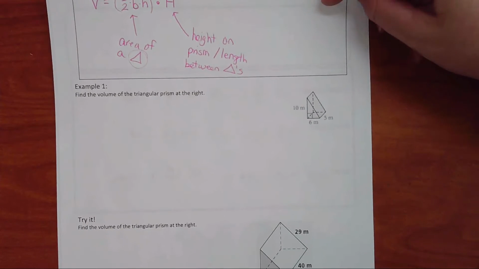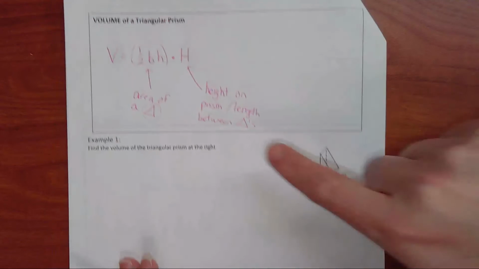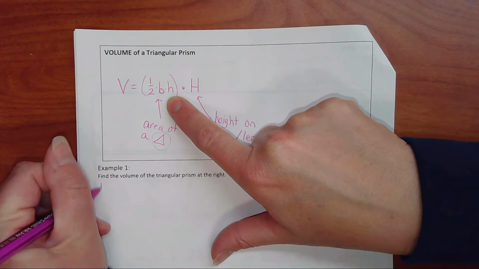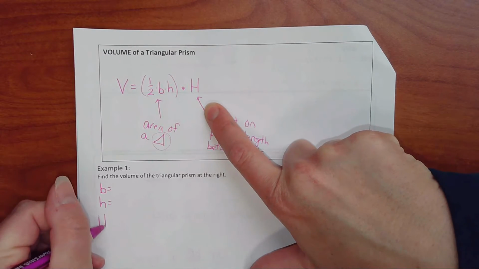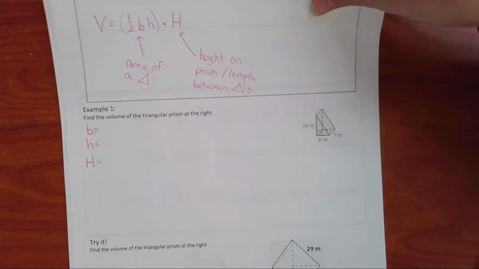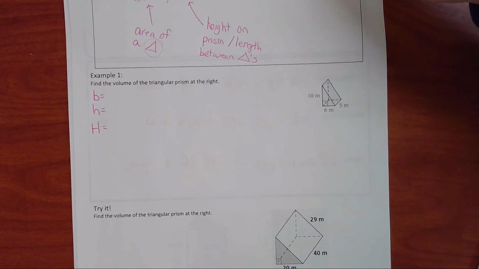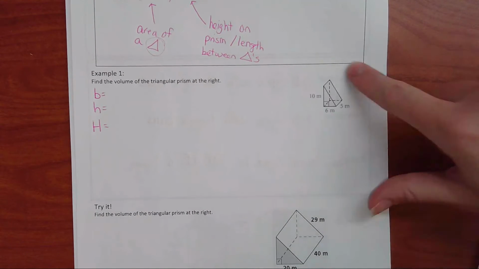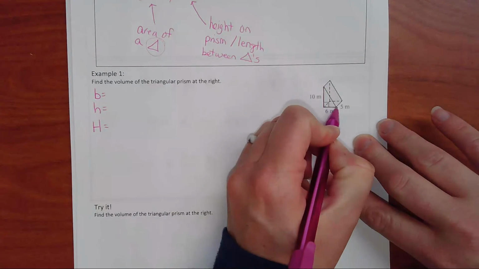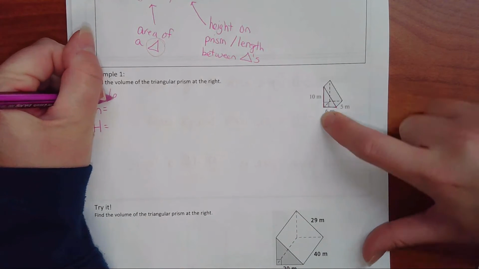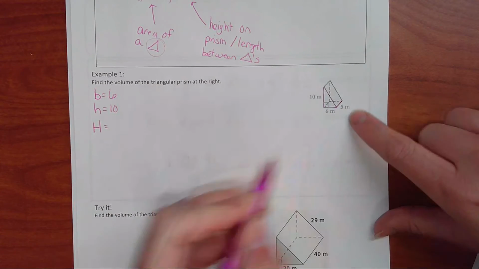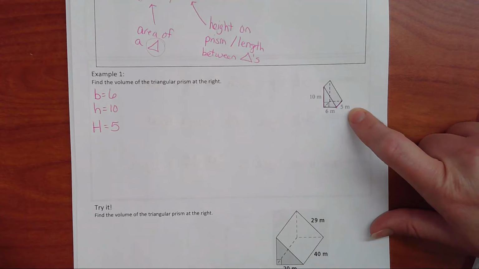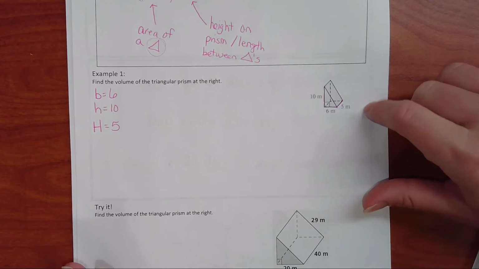Let's find the volume of this triangular prism. To find the volume of the prism, you need these three pieces of information: the base of the triangle, the height of the triangle, and the height of the actual prism. So this is what we're given. Here's your triangle, base of the triangle, height of the triangle, and then the length between the triangles is 5. So there's the three pieces of information that you need in order to find the volume.